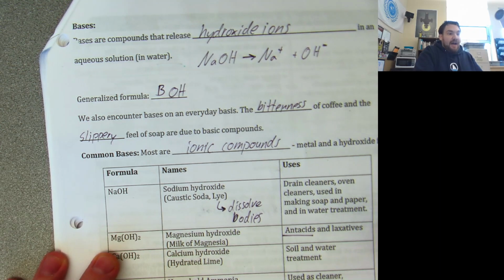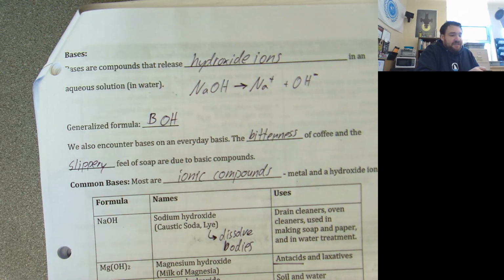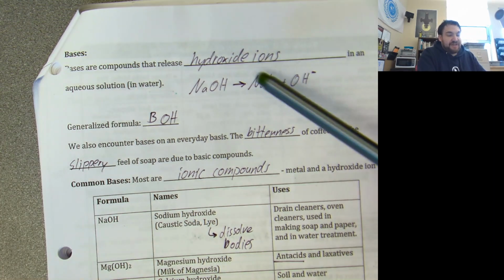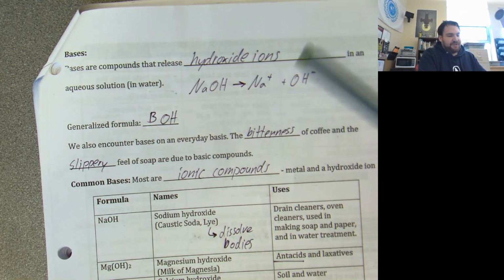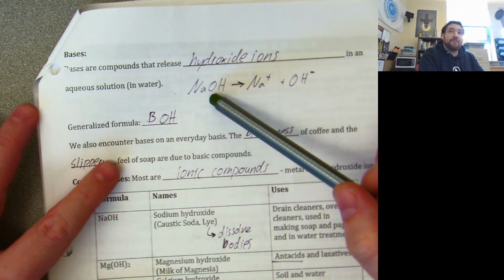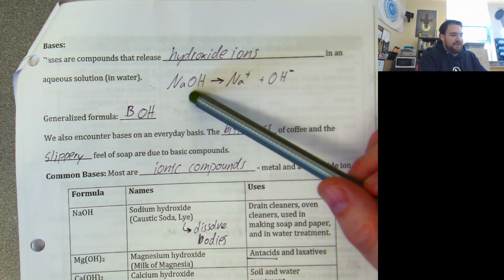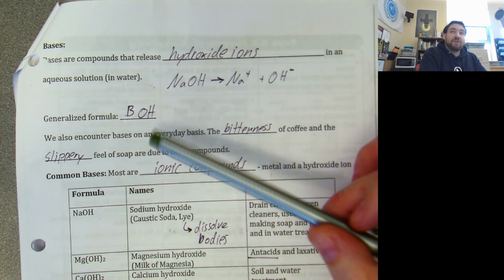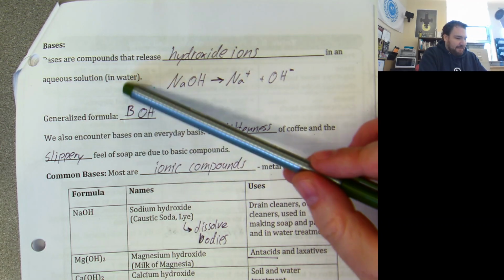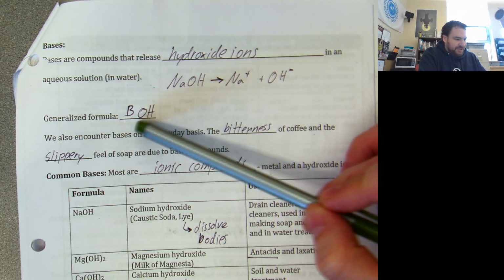The contrasting compound for acids were bases. Bases were compounds that release hydroxide ions. So the OH that shows up outside, or the back half of your chemical formula, that's the hydroxide. The general formula will have a metal of some kind out front and then the OH out back.